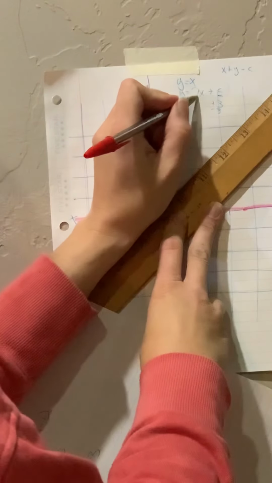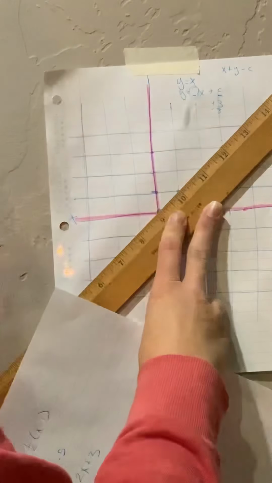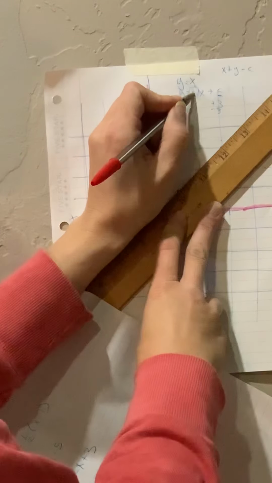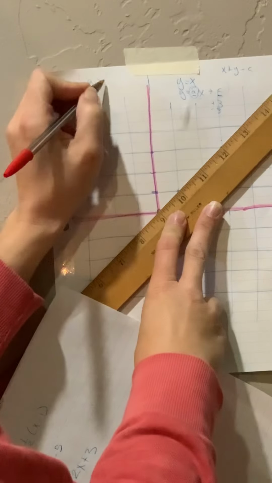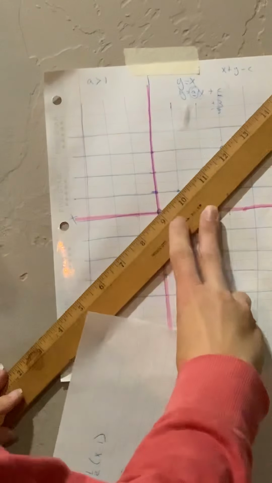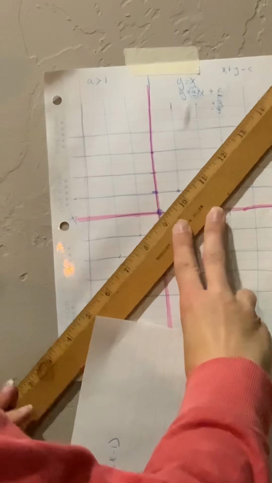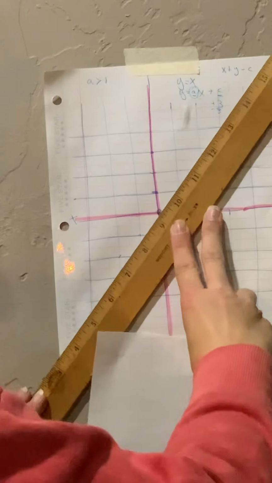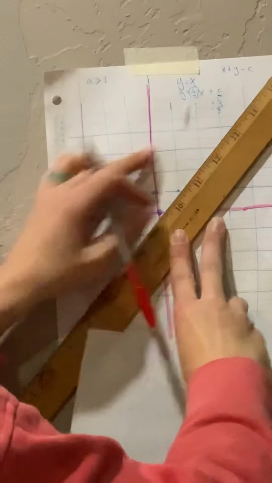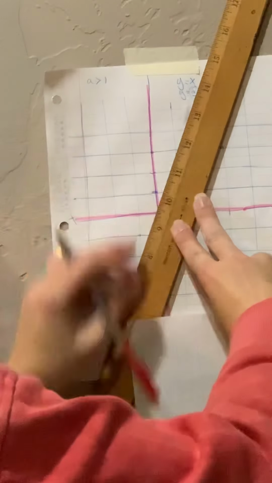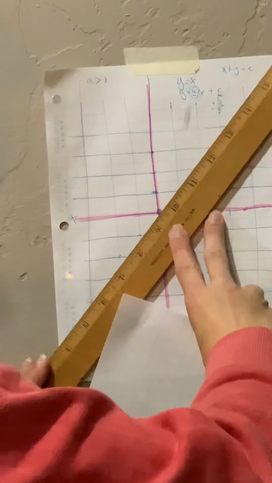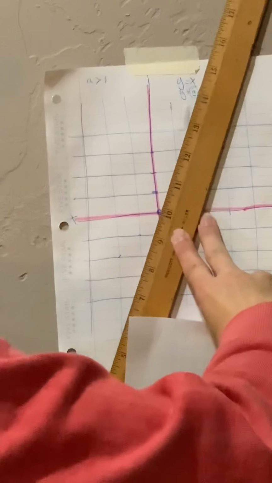If the coefficient for your x value is greater than 1, a lot of times I'll write 8x, if a is greater than 1, then the slope or the steepness of your line is going to get greater. The bigger the number is, the steeper your line will get. If it's 2, then we're going to be at 1, 2. If it's 3, that means we're going to be at 1, 3. So the greater your coefficient gets, the steeper your line becomes.